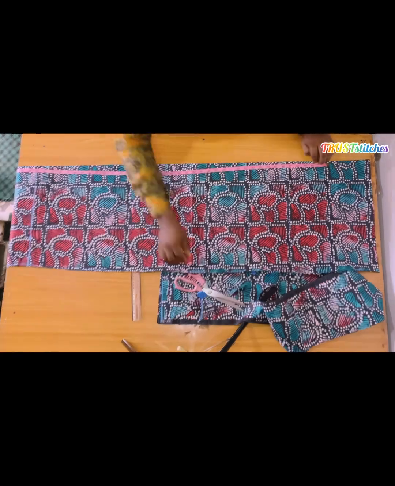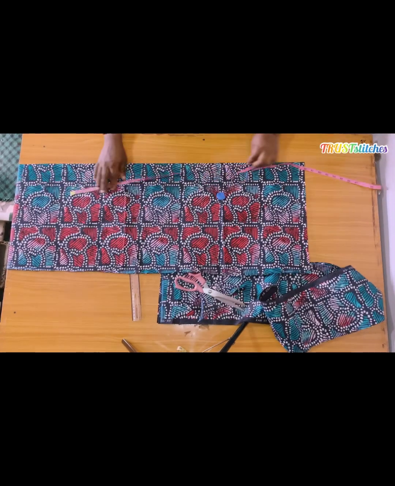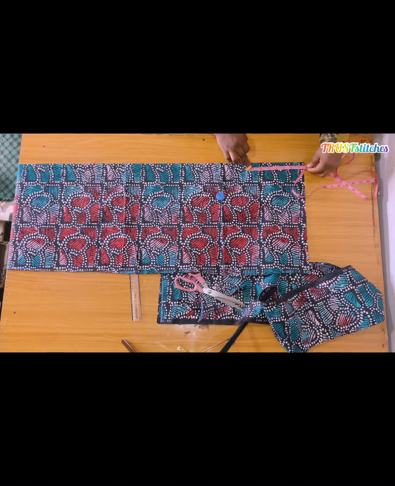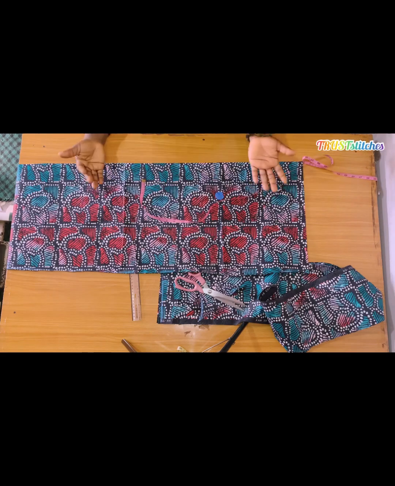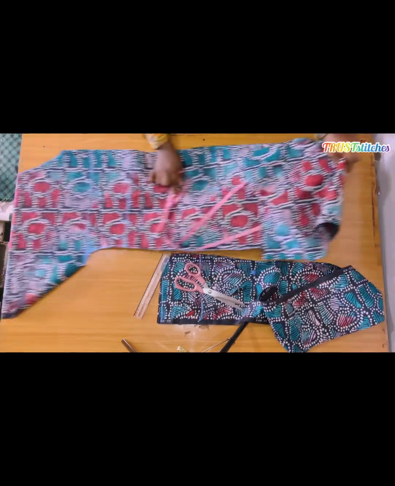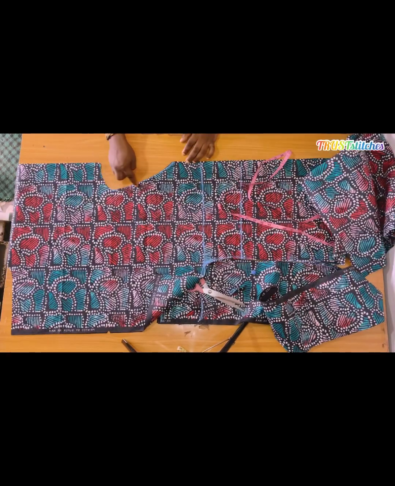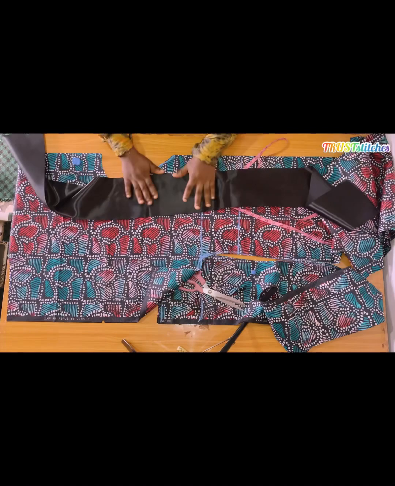From the back, I went ahead and I used my tape to measure all the way from the neck. From here I stop at 60, and from that point mark what you have. So I'm at 67 inches. So I have 67 inches from the neck of the back to the down. So you can see what I have. I measure it like this down, so that is 67 inches.